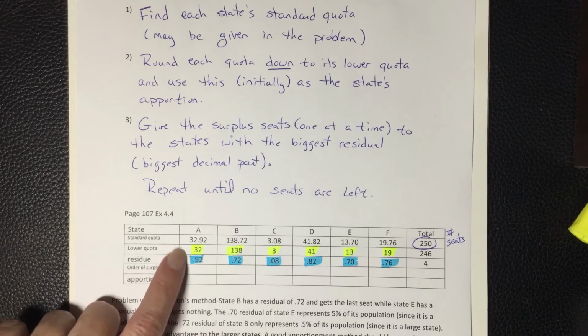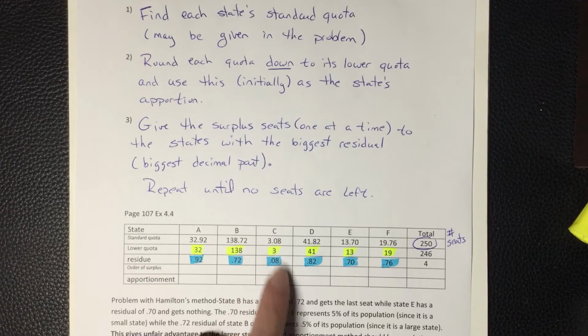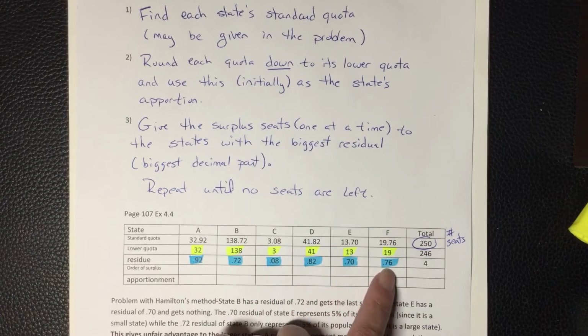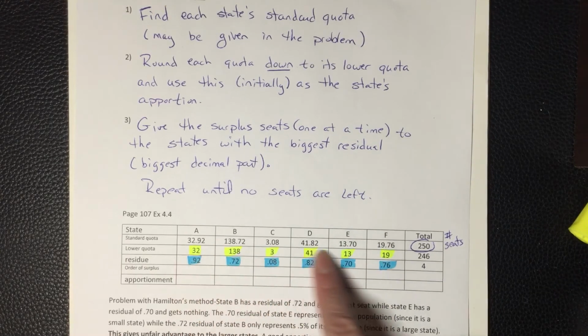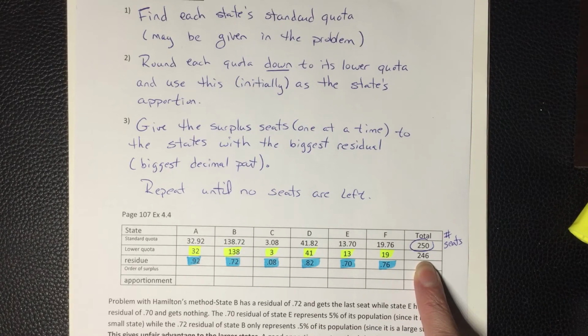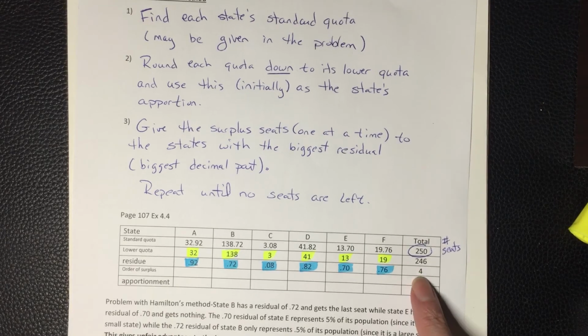We put the 32 here, we put the 0.92 here. So we're basically splitting the whole number and the decimal part. So we're rounding down to get the number of seats, and then we're putting all the leftover pieces down here. Now if you add all of these together, you will get 246. So if we stayed exactly like this, we would have 4 extra seats. So we've got 4 to give away to get back up to the 250.